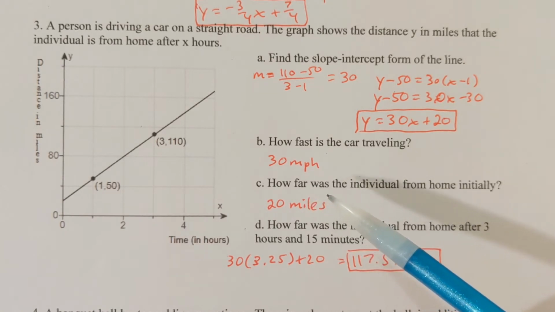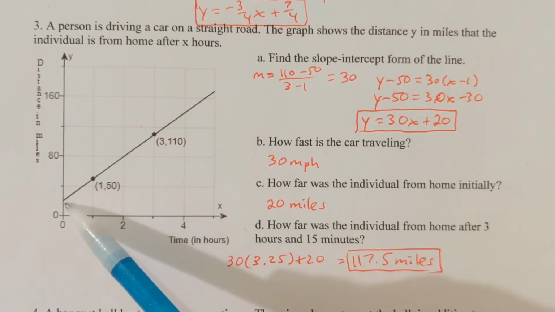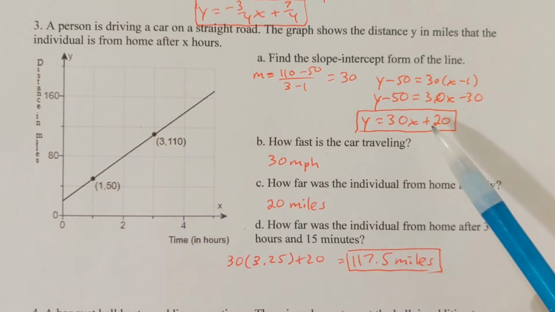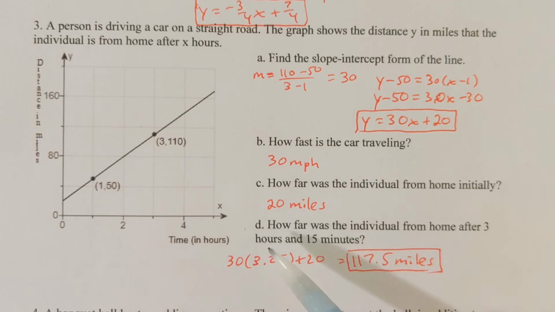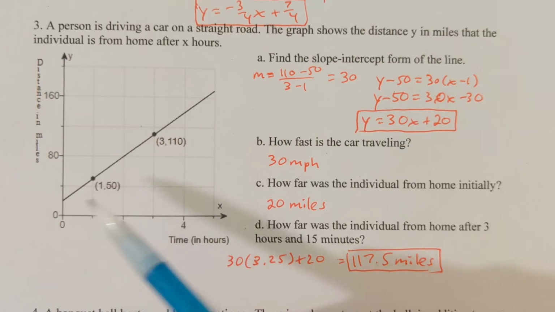How far was the individual from home initially? So that point right there, when x is 0, y is 20, so 20 miles is the distance at time 0.